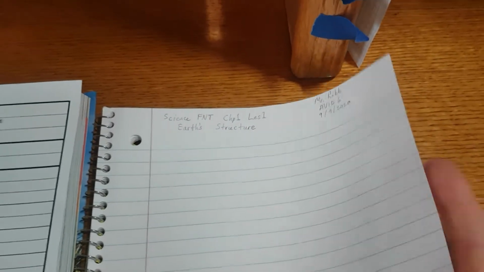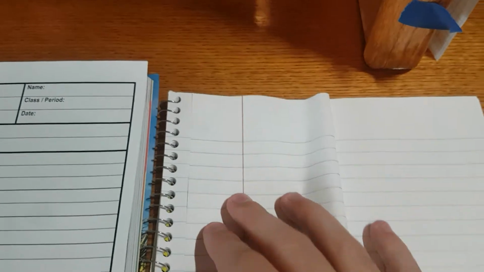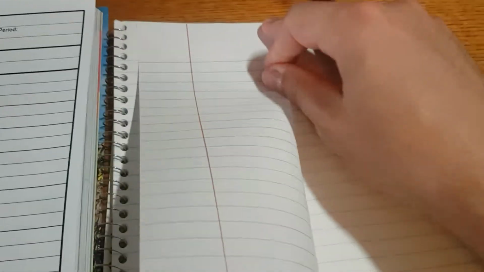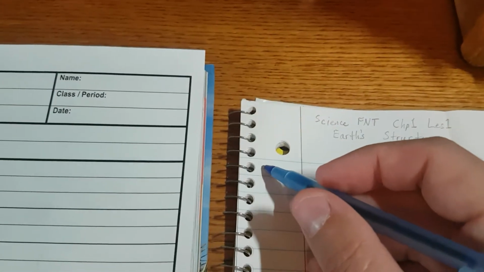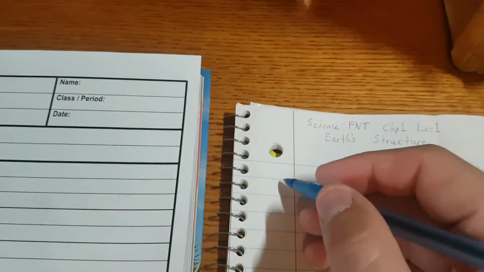Oh, I know something I forgot to do. I have to fold my paper in half. So take your paper, line it up about halfway, fold it in half all the way down, and now you have that nice little visual. Okay, over here in the red, but make sure you're not in the part that's going to get torn off when you tear your paper off.